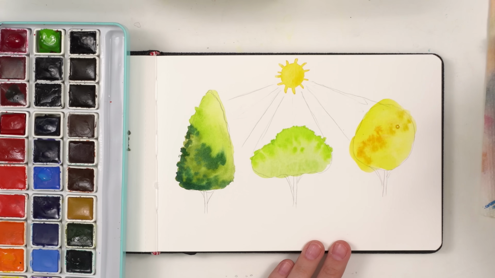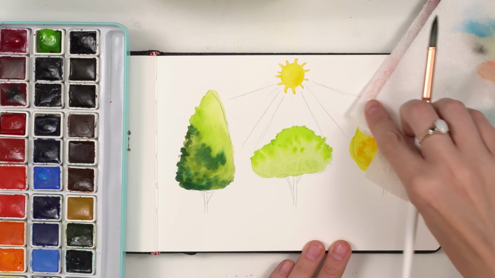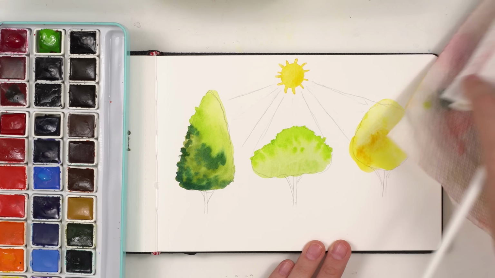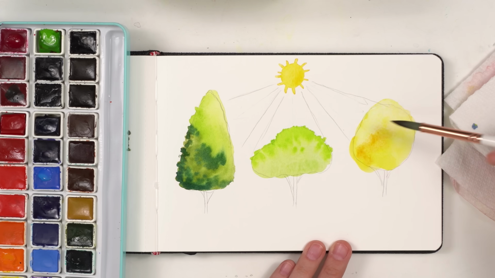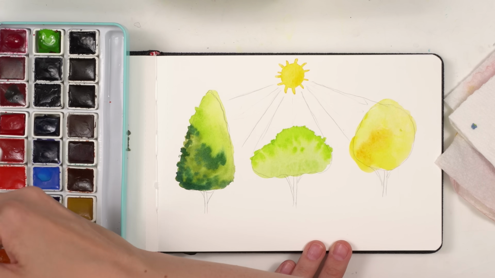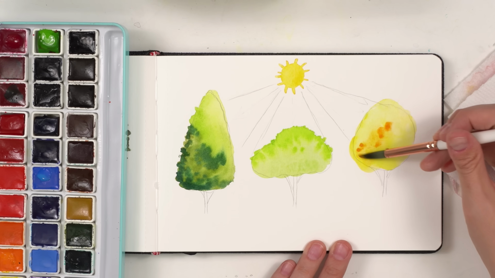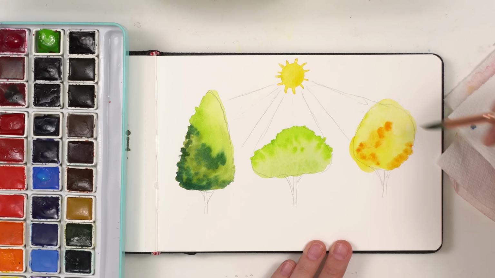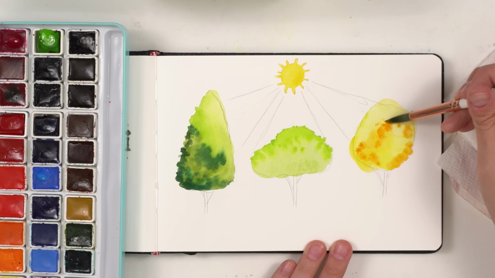Even this yellow might be a bit too light. You could always lift. Remember our lifting technique? To make it lighter, I should have started out a lot lighter. Okay, grab our little orange again. Do our mid-tones. The shadow should be on the opposite side.